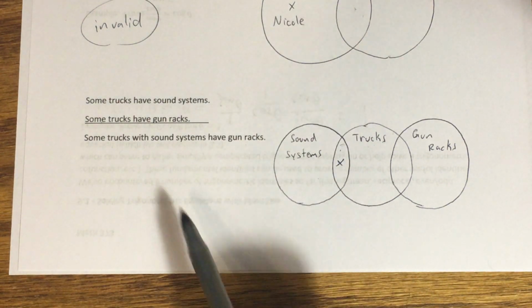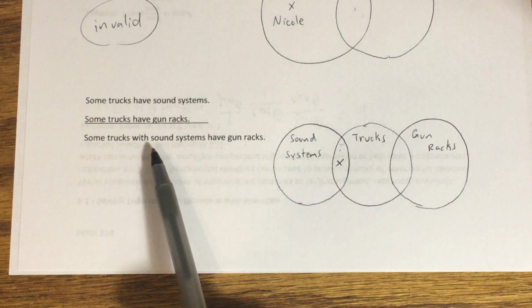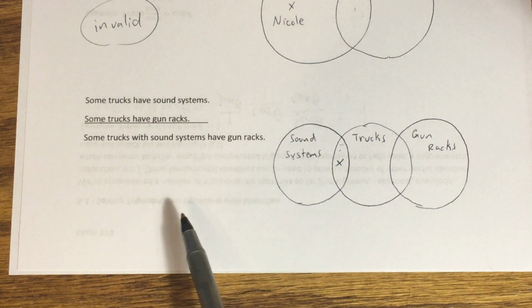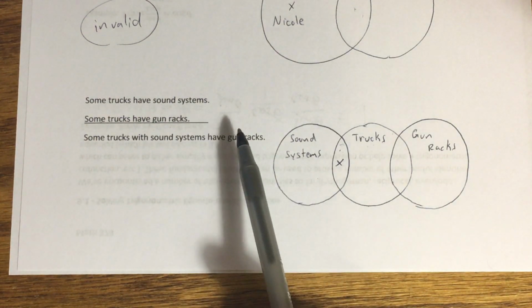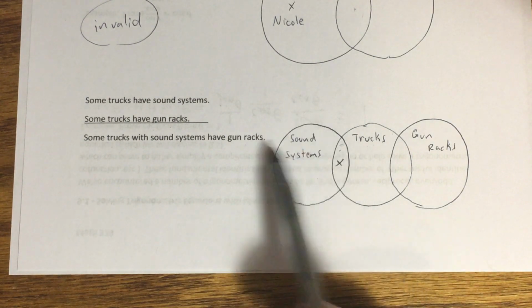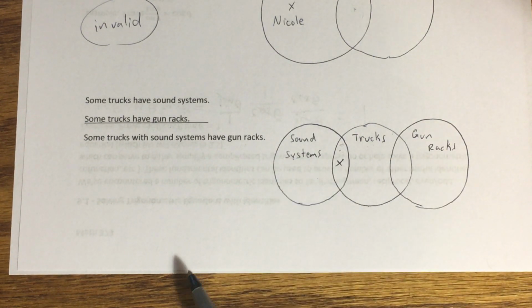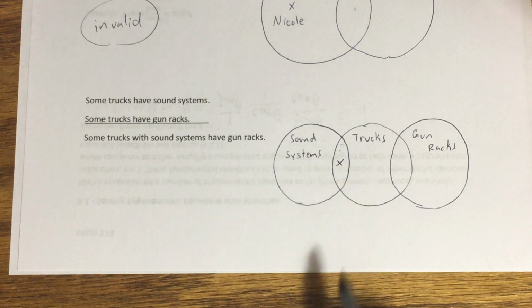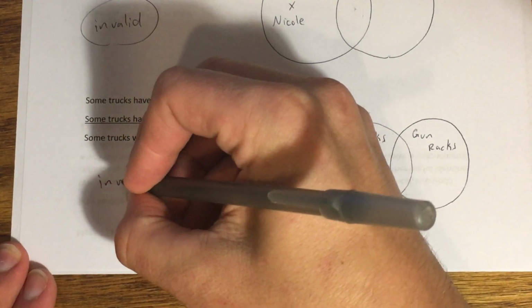Now again, is this possible? Is it possible for a truck with a sound system to have a gun rack? Of course it is. And on an intuitive level, we can say with pretty much certainty, of course, there's plenty of trucks that have both. But that is, again, not following from these premises. It's just following from your common knowledge about what people put in their trucks. So by constructing the Euler diagram this way, which satisfies the premises, we can't find a valid conclusion here. And so again, it's invalid.